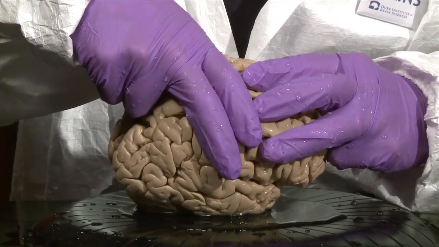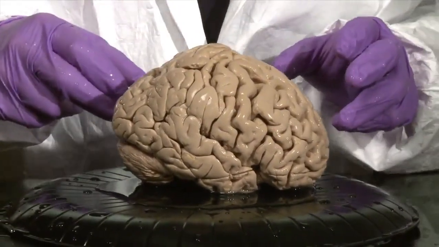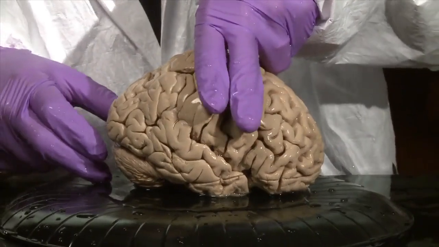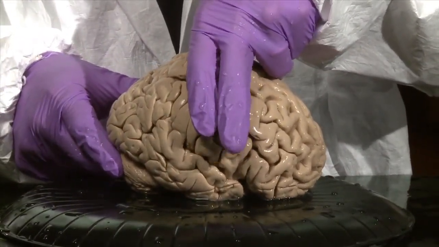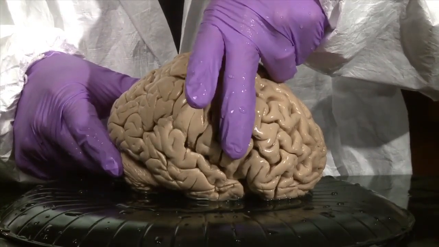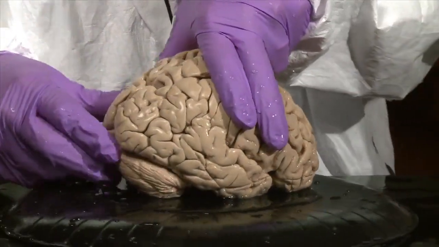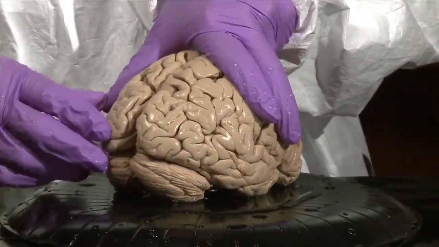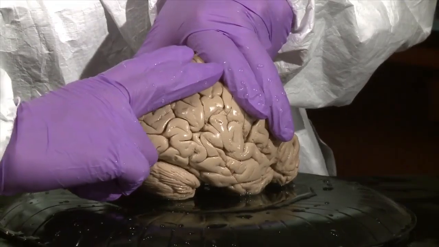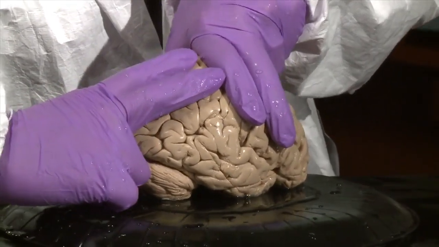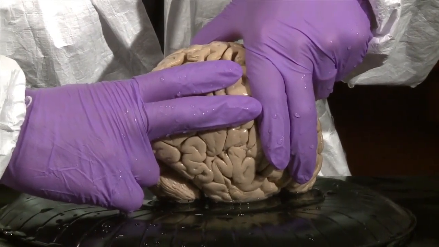So now let's look at the parietal lobe. I'll reestablish the central sulcus with my left hand. Now my middle finger is representing the precentral gyrus, and my index finger is representing the postcentral gyrus. To conceptualize the parietal lobe, all I need to do is place two fingers that are running, again, roughly at a right angle to the central sulcus.